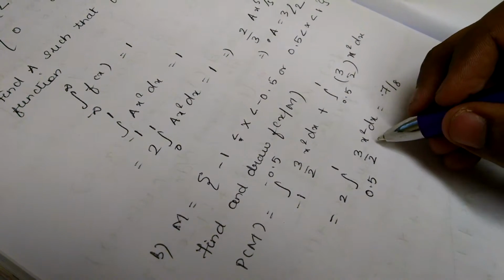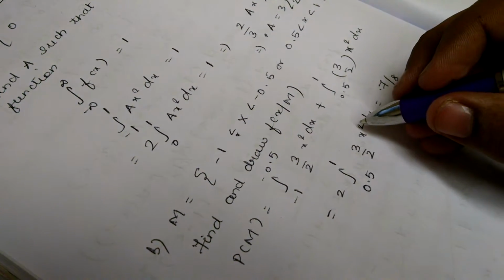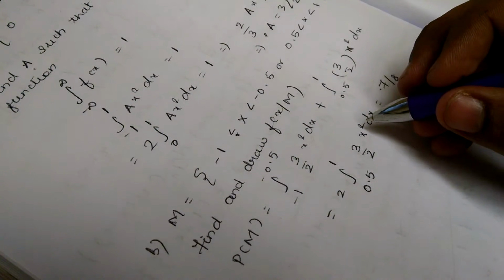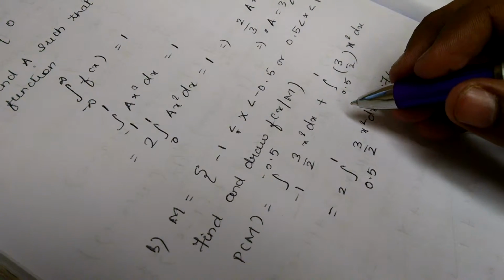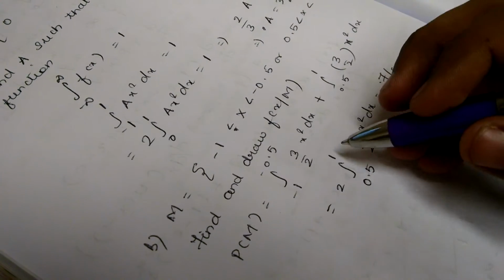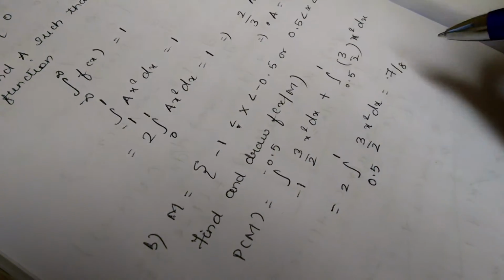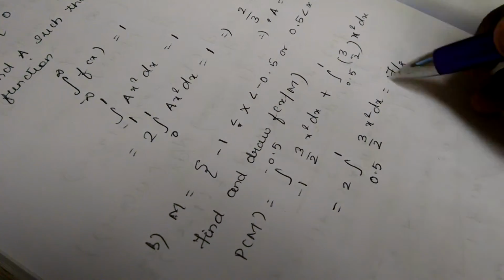X cube, this will become x cube by 3, 3 will get cancelled. So we'll integrate x cube from 0.5 to 1, for which we get the value of 7 by 8.